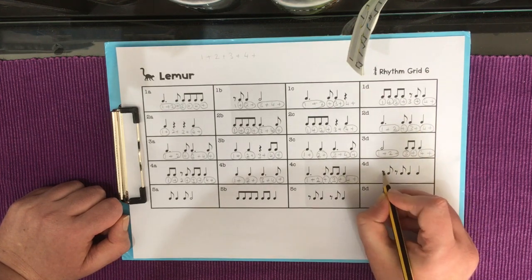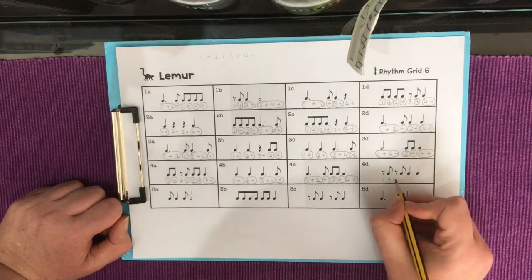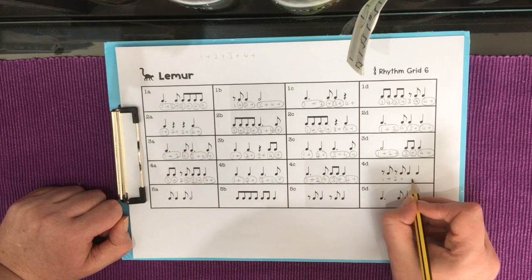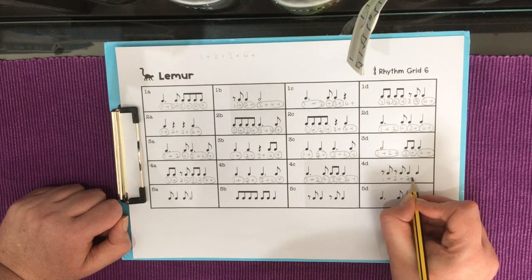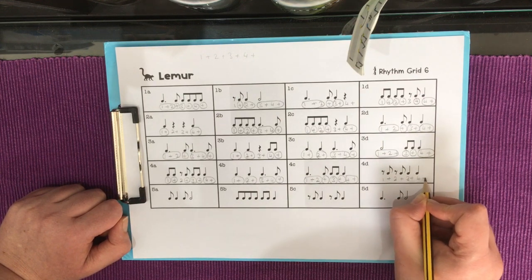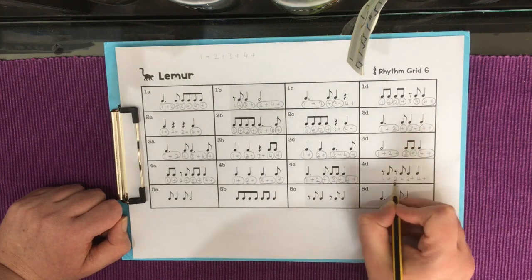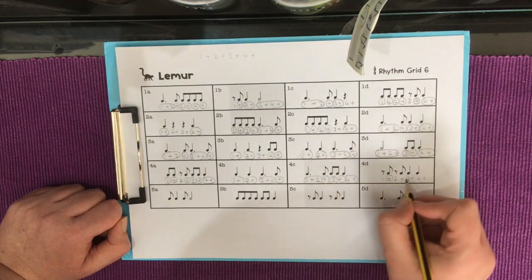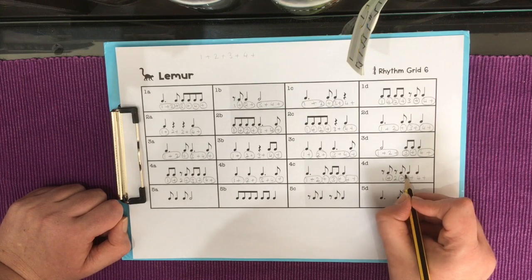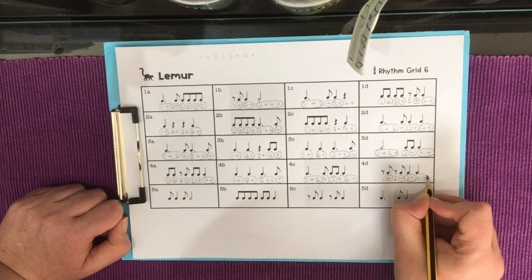So 1 goes for this mini rest, the and is for the note, 2 is for the rest, and is for the note, and then each of these notes gets a full count, so that's the number with the and. Okay, don't circle the 1, don't circle the 2, circle the 3 and the and together.